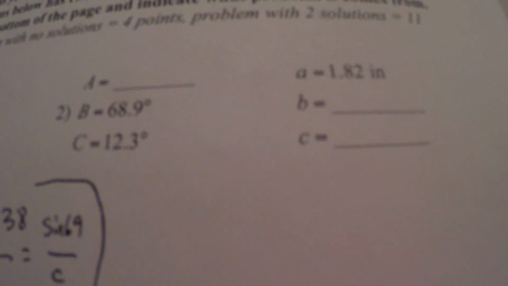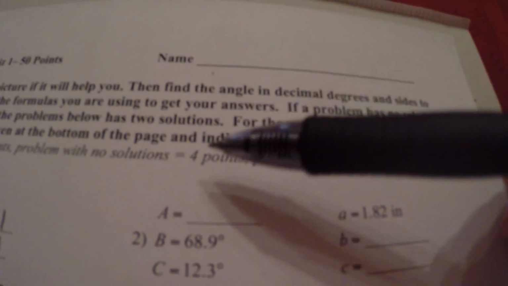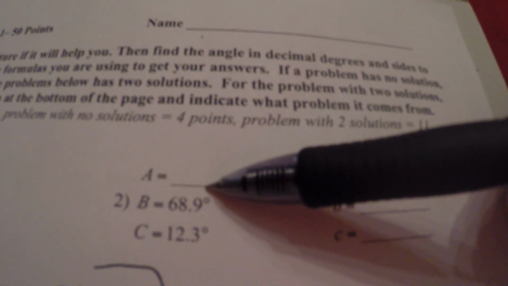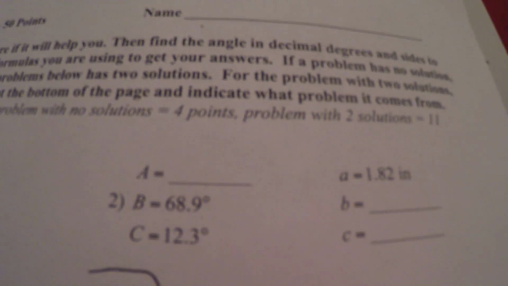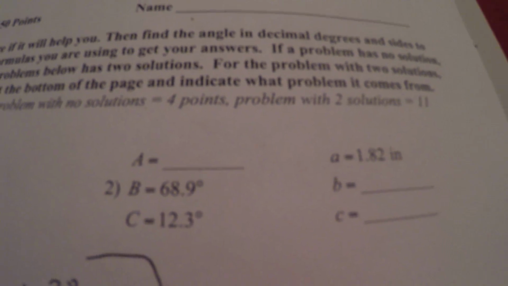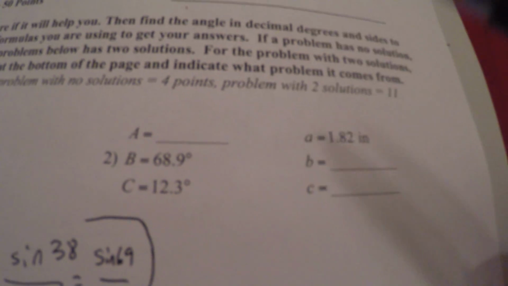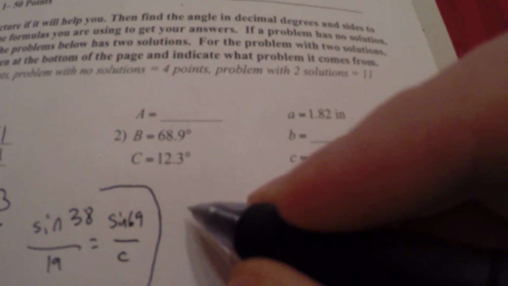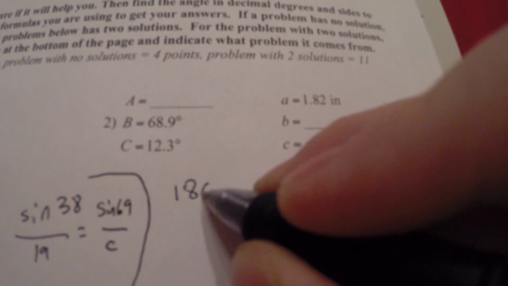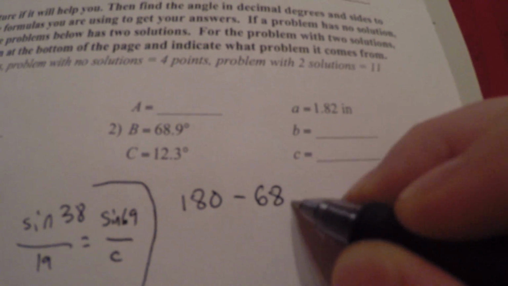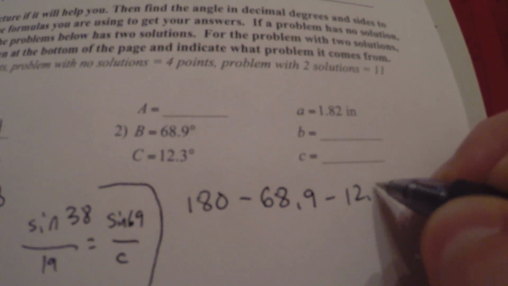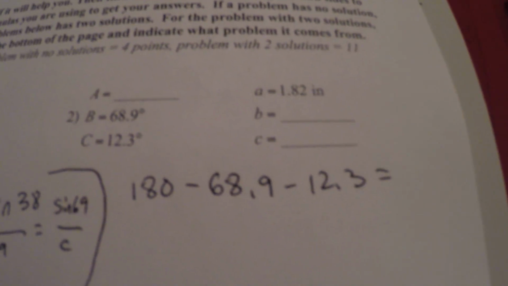First off, why do I need to know what angle A is? Well, truthfully, my instinct is that anytime I have two angles of a triangle, I can find the third one, so I might as well do that. Keep that in mind: if you have two angles of a triangle, you should always look for the third one. So let's go ahead and do 180 minus 68.9 minus 12.3 and solve.